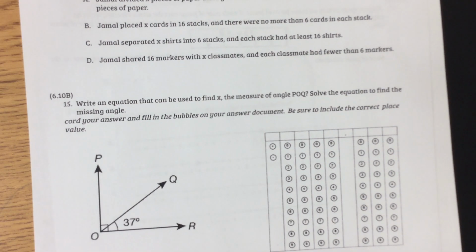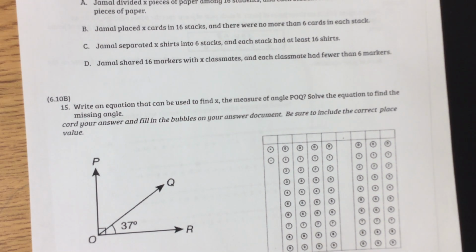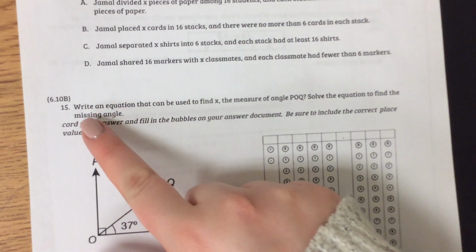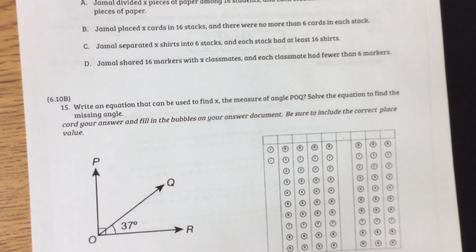Number 15. Write an equation that can be used to find x, the measure of angle POQ. Solve the equation to find the missing angle. Record your answer and fill in the bubbles on your answer document. Be sure to include the correct place value.